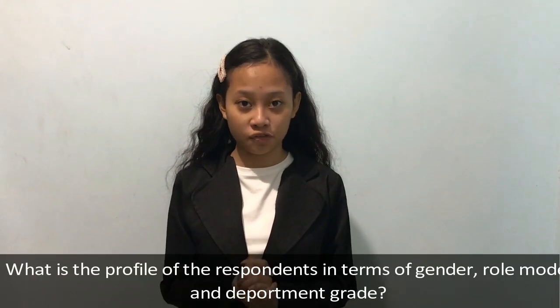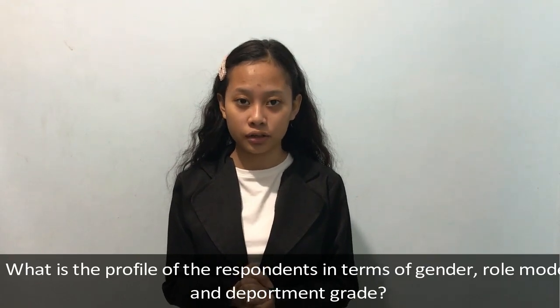Problem number 1. What is the profile of the respondents in terms of gender, role model, and their deportment grade? In terms of gender, 51 or 50% of the respondents are male and the same with the female.